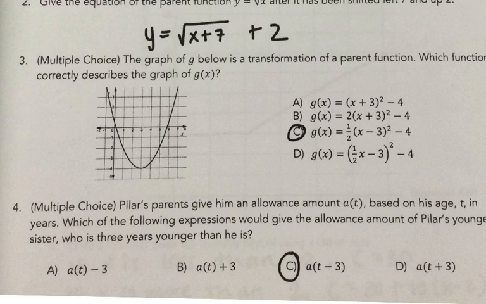We've got a transformation of a parent function. Which function describes the graph correctly? So I would start by looking, where are my shifts left, right, up, or down? So this graph needs to go, think about the vertex, right 3, down 4. So which one of these shifts right 3 and down 4? Well, they're all down 4. These two are plus 3, so that's going to go left 3. The minus 3s go right. So that's got me narrowed down to C or D, just from shifts.